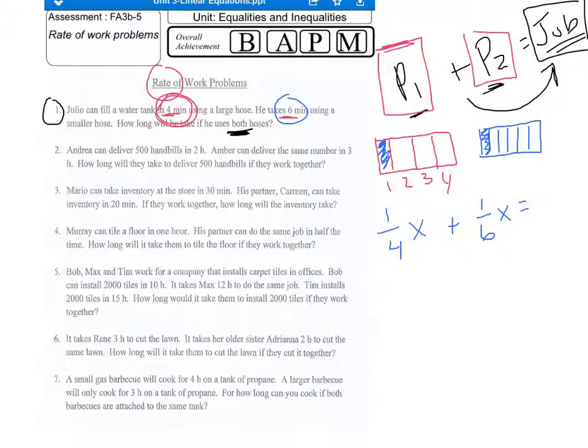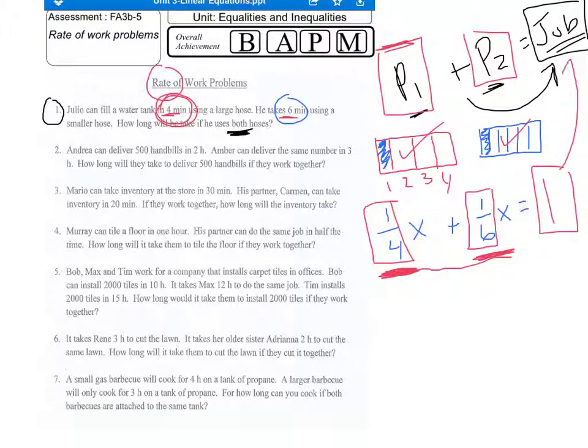So now we have how much of the job can get done in 1 minute: a quarter, and 1/6 of the job. Then you ask, how long does it take for them to do the entire job? Again, in 1 minute, how much of the job can get done? And this number is the entire job. It's a little bit confusing, but if you set it up consistently the same way, it makes these easier. So now we can do the math behind this.